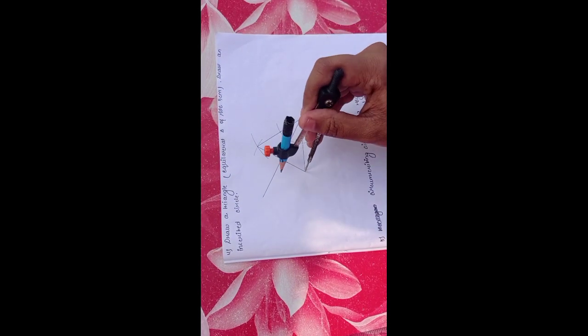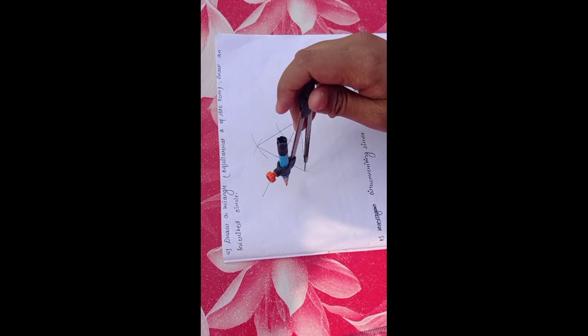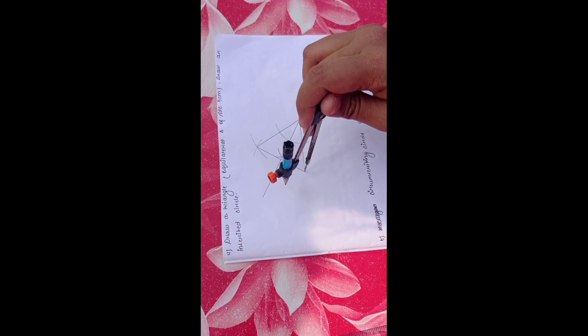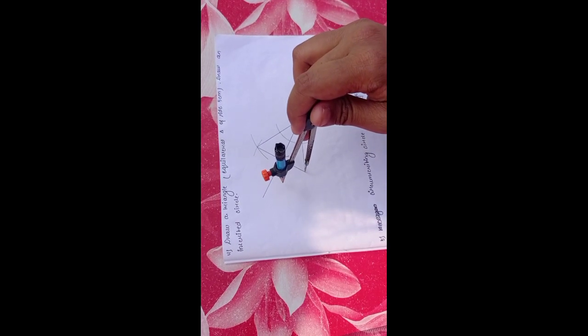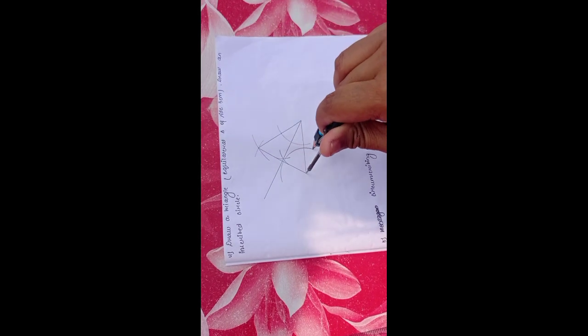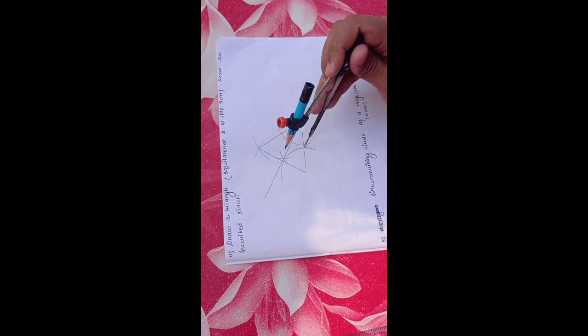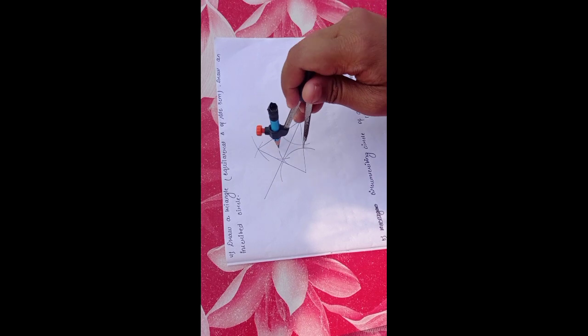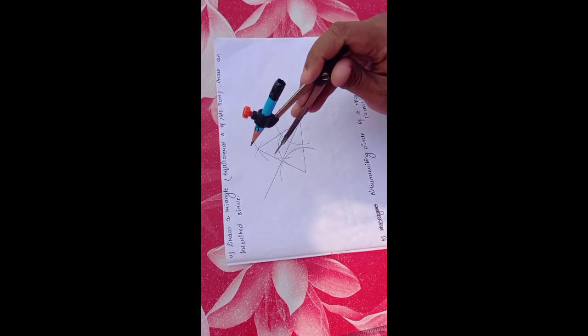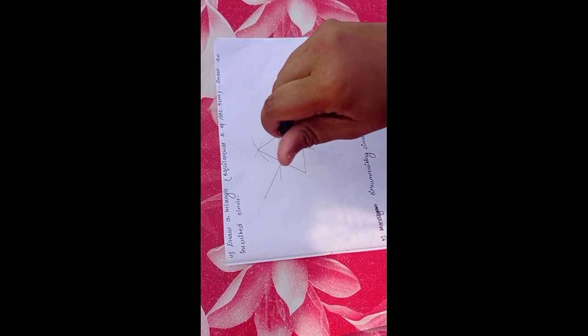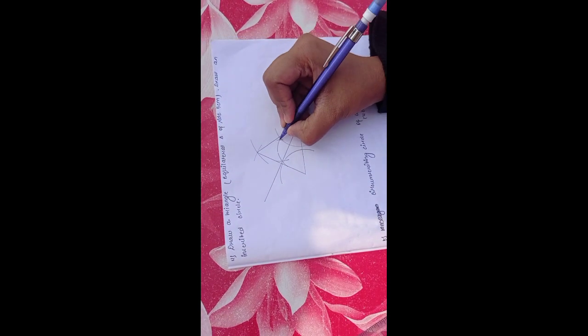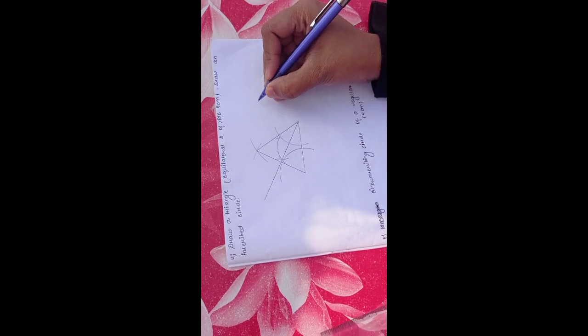Similarly, I have to bisect any other angle. I am choosing this angle. So I will have the same measurement because all the angles are 60 degree. But if your question has a scalene triangle, then you have to bisect it once again. So I will make the arc, I will measure, I will see that yes, it is same. So over here I will make an arc from one end, and from the other end of the angle I will make another arc. Now if I join this point with this vertex, I am getting the angle bisector.